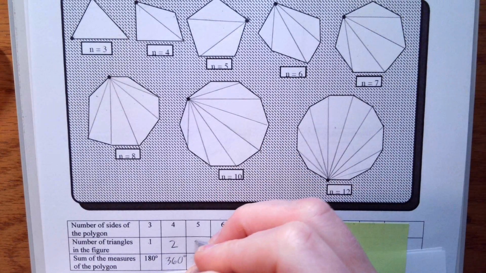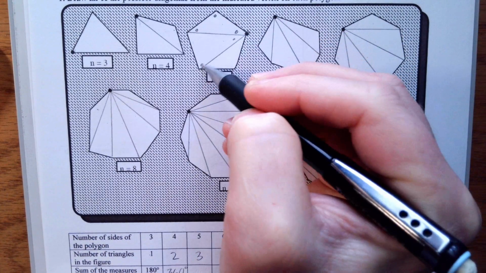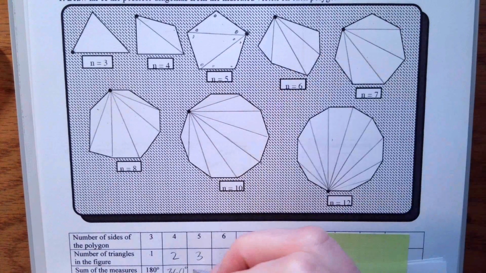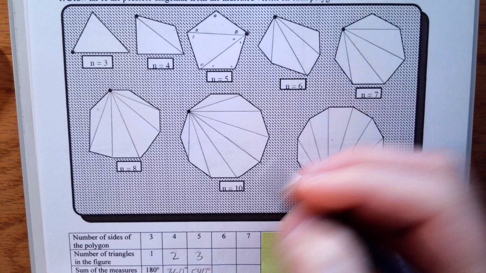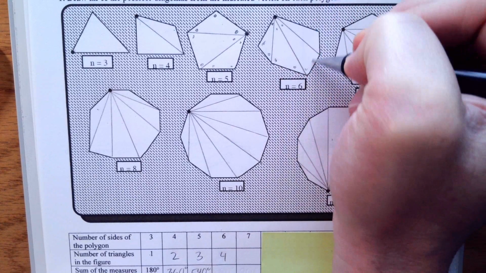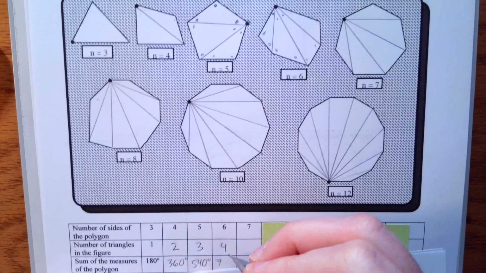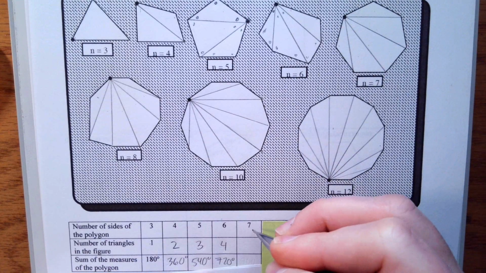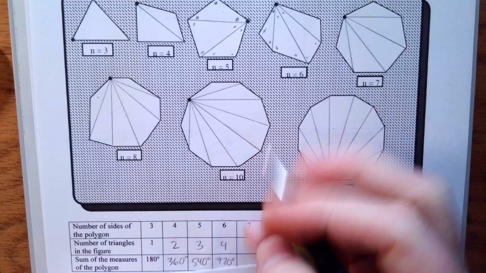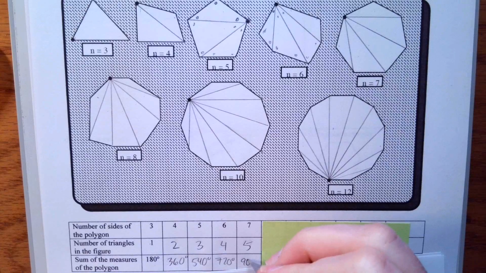In the pentagon, we have 3 triangles. If we were to add up the measures of all of the angles in that pentagon, one triangle, this triangle, that triangle, we would get 540 degrees. In the hexagon, there are 4 triangles, and if we were to add all of the angles inside each triangle, and we know it's 180 in every triangle, we will get a total of 720 degrees. And if it was a heptagon, with 7 sides, we have 5 triangles, and the sum of all of those angles would be 900 degrees.